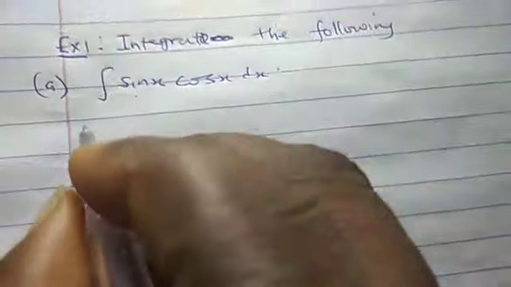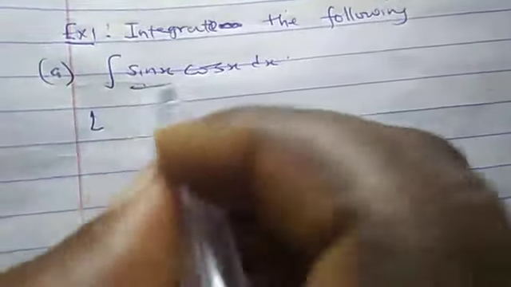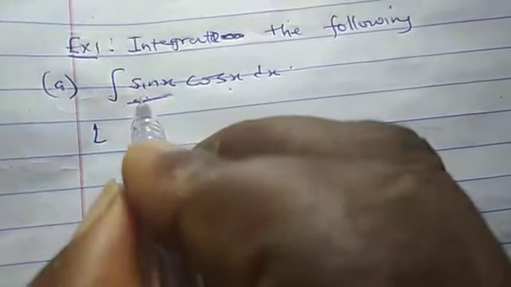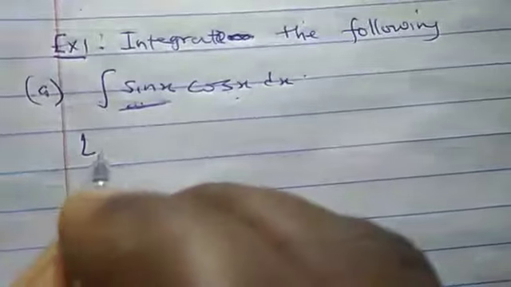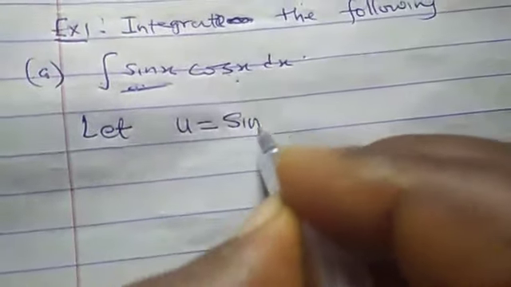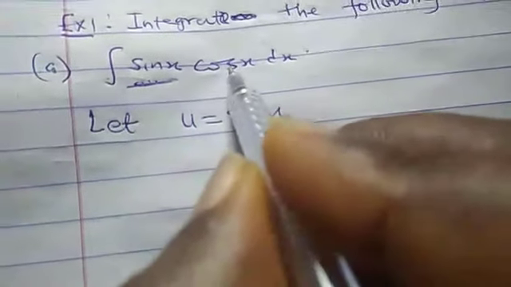You only need to first identify the one that, if you differentiate, you will get the other. We have said if I differentiate sin x, I will get cos x. So you say let u be that function of x that, if you differentiate, you will get the other.